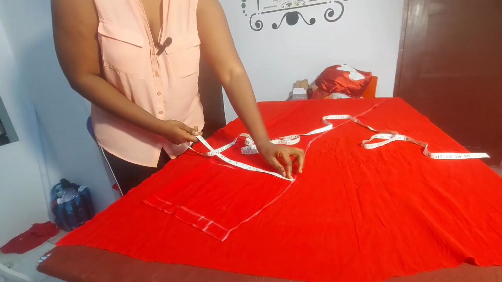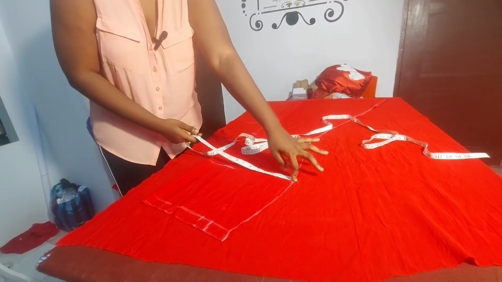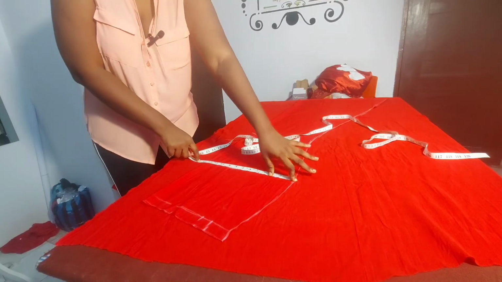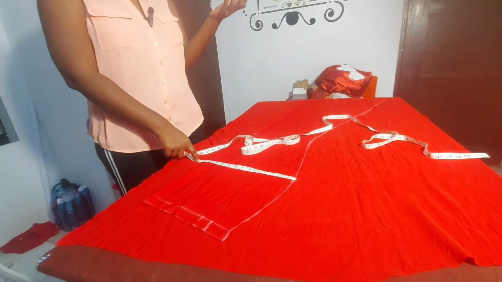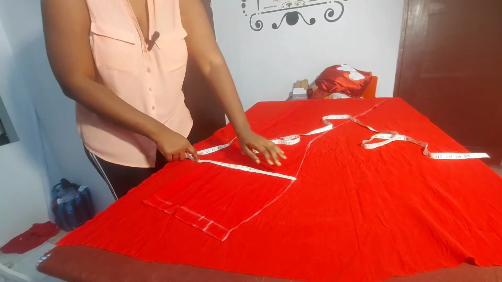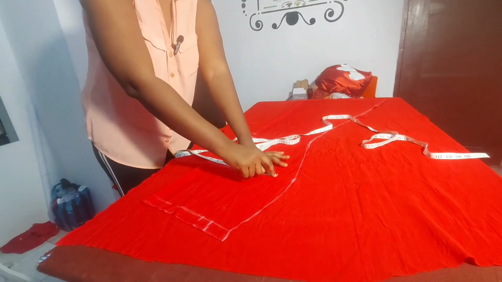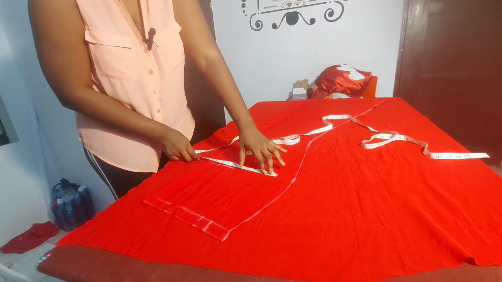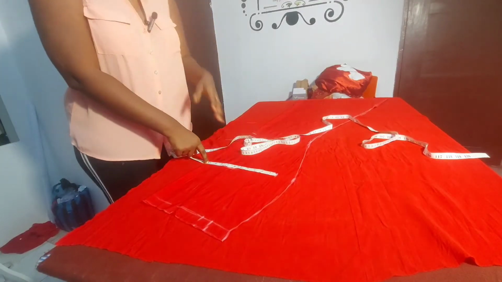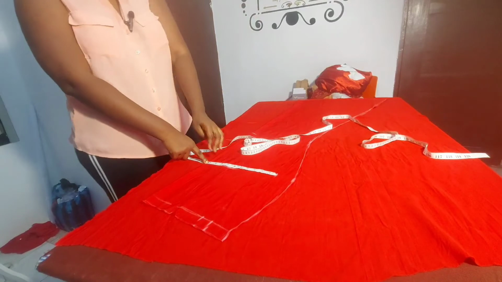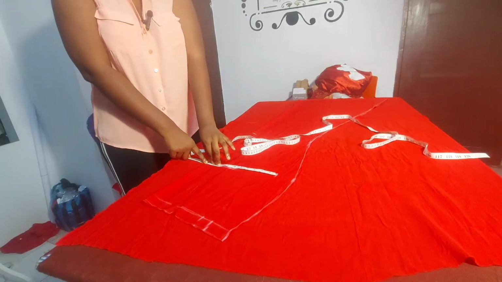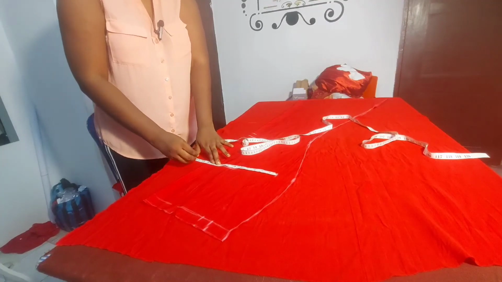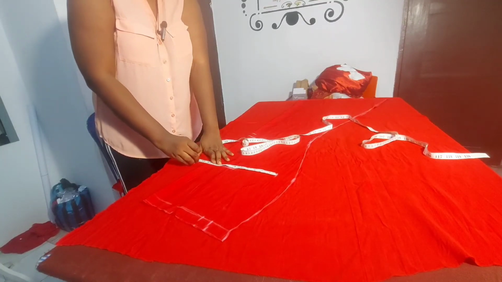So I'm going to be taking my measurement from where the side of my front block is. So 23 divided by 2, from this point here, this is the sewing allowance, the 2 inches sewing allowance from the actual measurement here. So 23 divided by 2 will give me, I think, 11.5. So 11.5 is what I have here.